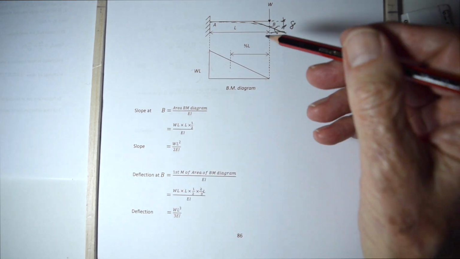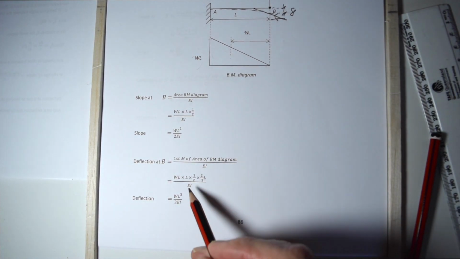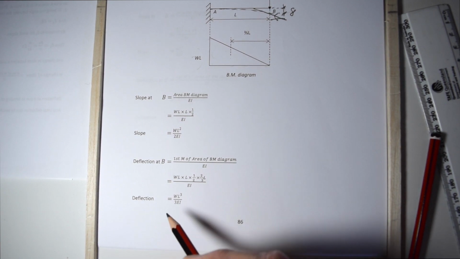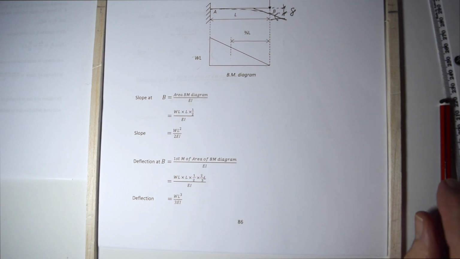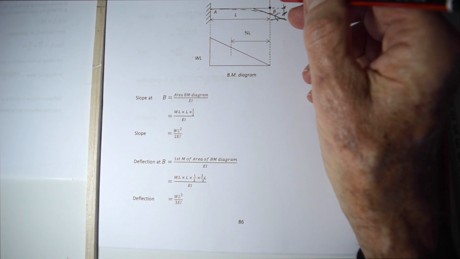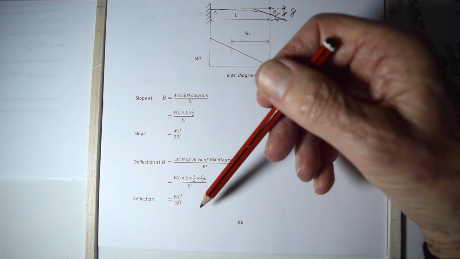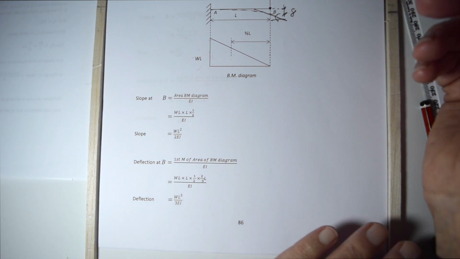So the formula for the deflection over there is WL cubed over 3EI. And if you had a real case that you wanted to solve, and you substituted a W and an L in there, you could actually work out what the deflection is. And you'll be doing that in the tutorials with me.